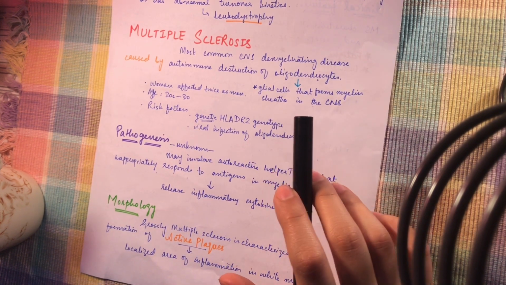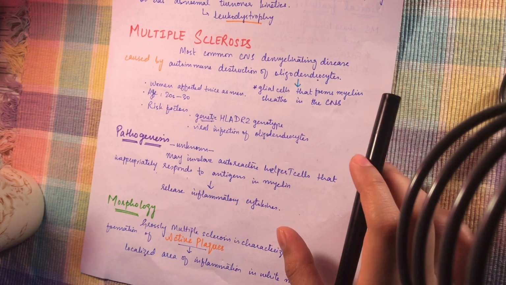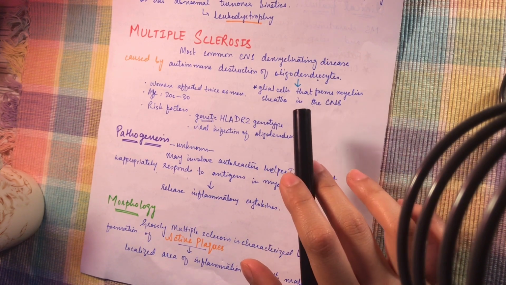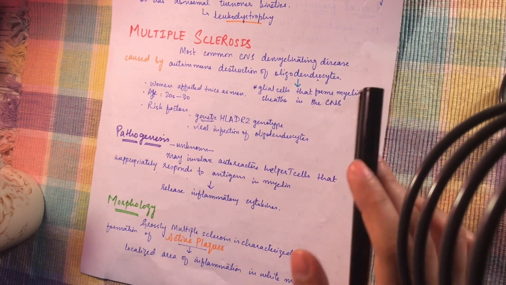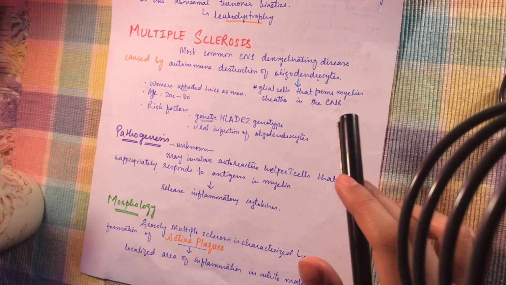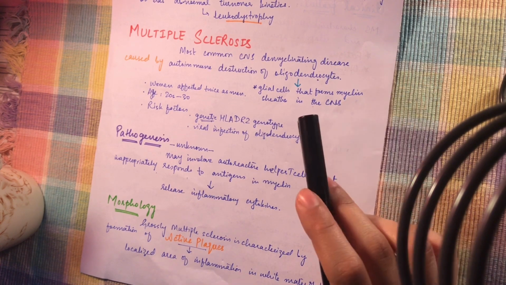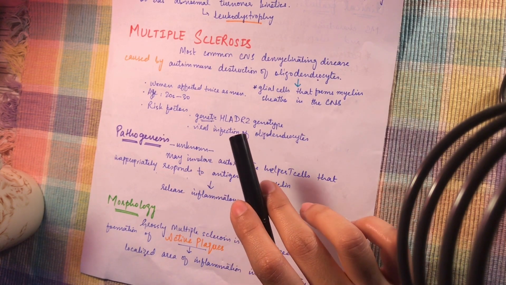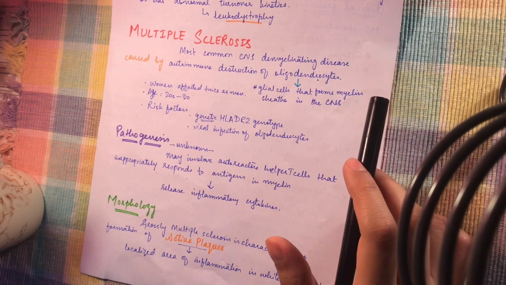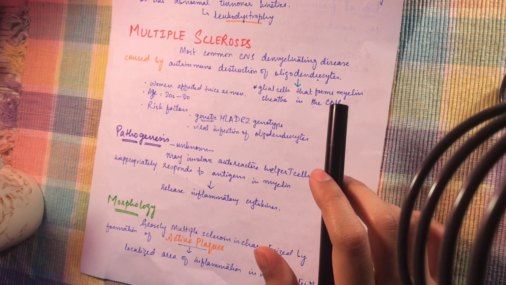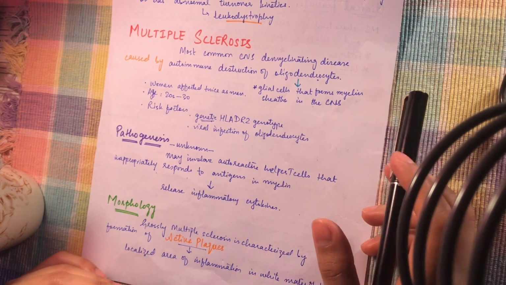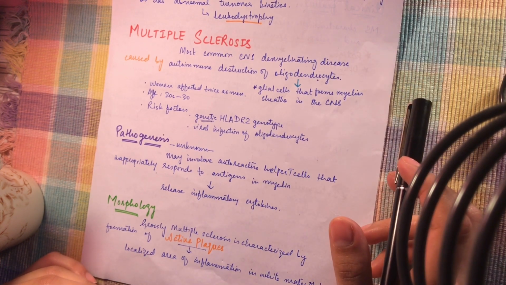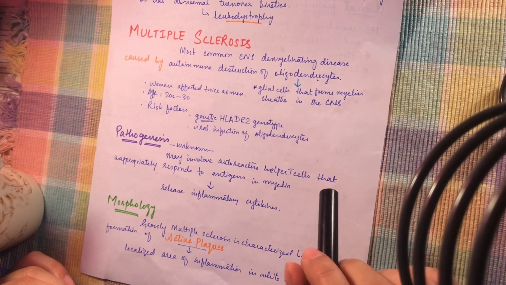Multiple sclerosis is the most common CNS demyelinating disorder, and it is caused by the autoimmune destruction of the oligodendrocytes. Now, what are oligodendrocytes? These are the glial cells that form the myelin sheath in the CNS. It affects women twice as often as men, from the age of 20s to 30s, and people with the HLA-DR2 genotype have increased susceptibility to multiple sclerosis. Viral infection of oligodendrocytes can also cause multiple sclerosis.